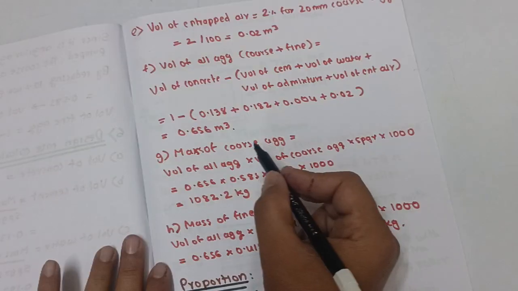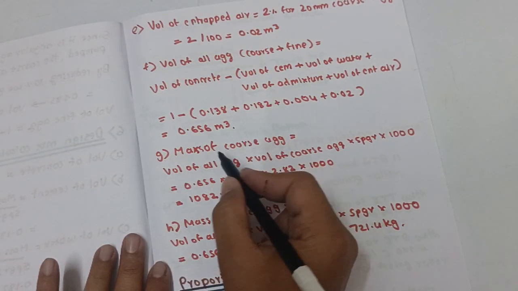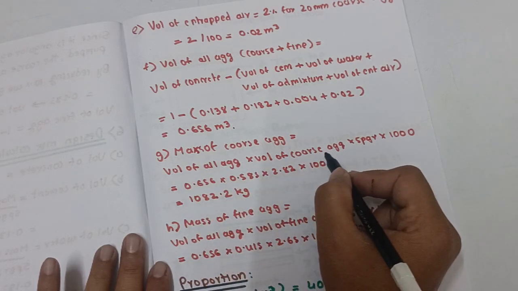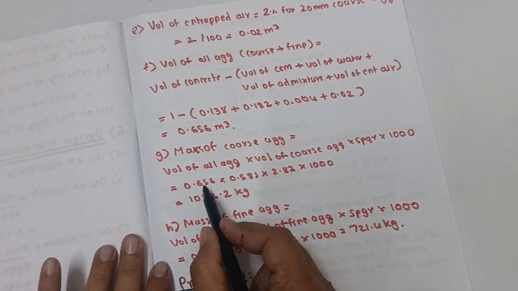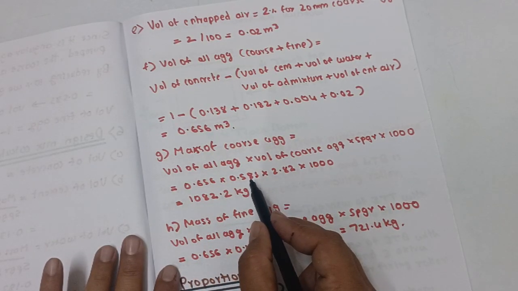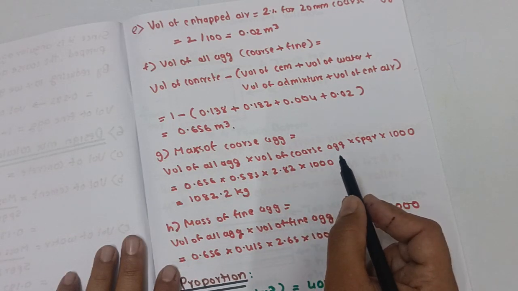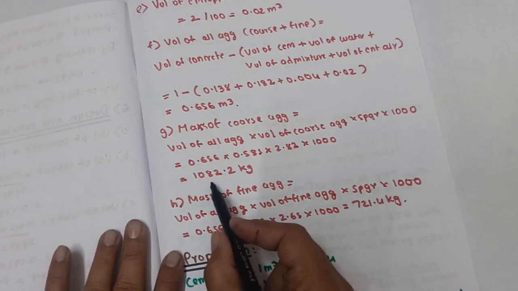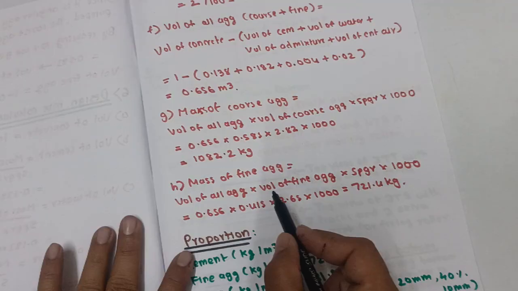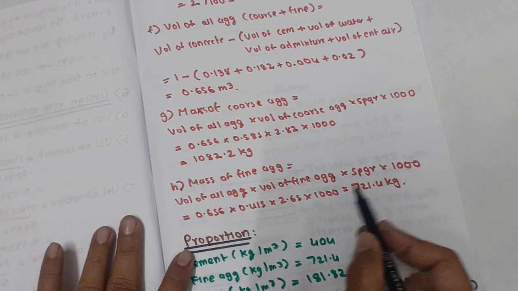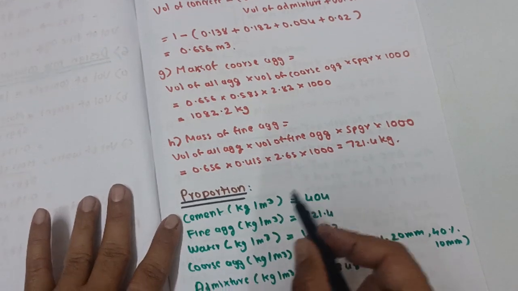Then G, mass of coarse aggregates. This is the formula for finding out mass of coarse aggregates: volume of all aggregates into volume of coarse aggregates into specific gravity into 1000. We have got volume of all aggregates, that is 0.656. Volume of coarse aggregates we have found out, and then 2.82 is specific gravity into 1000. We get 1082.2 kg. Mass of fine aggregates, H: volume of all aggregates into volume of fine aggregates into specific gravity into 1000. We get 721.4 kg as mass of fine aggregates.